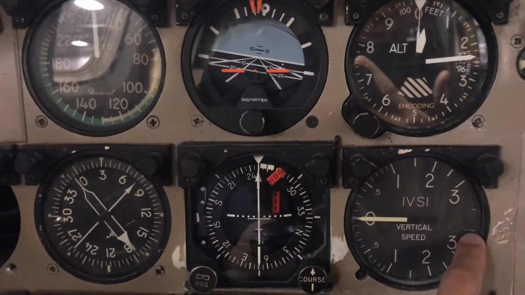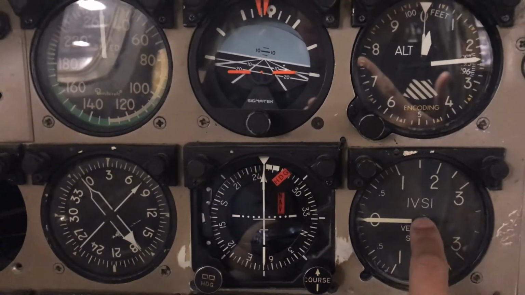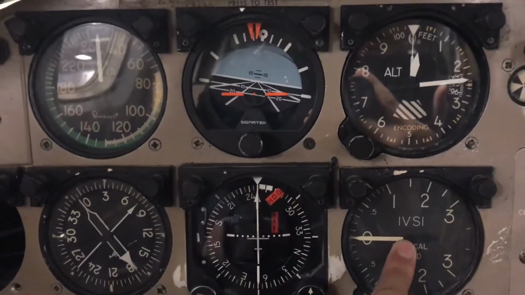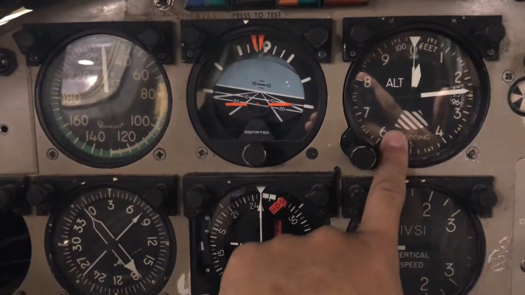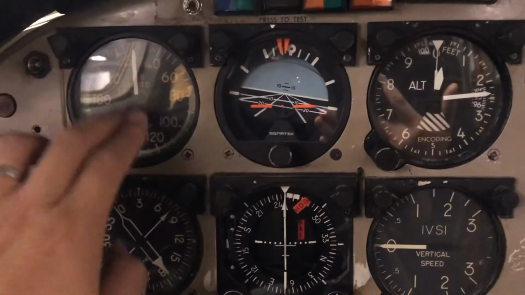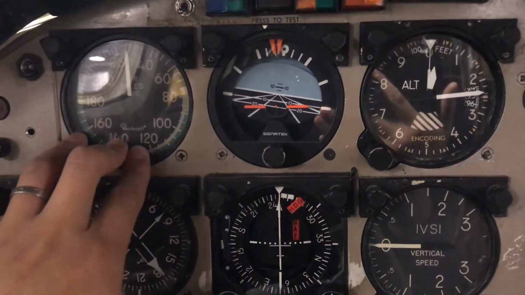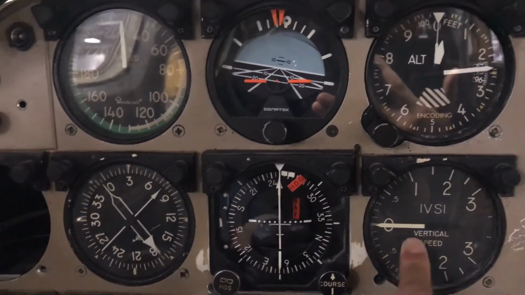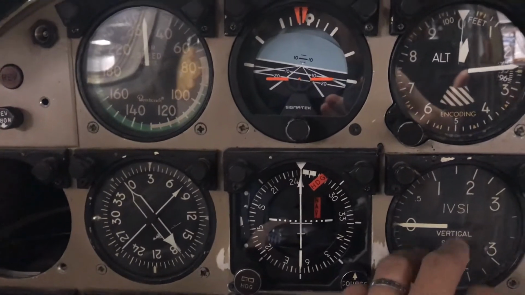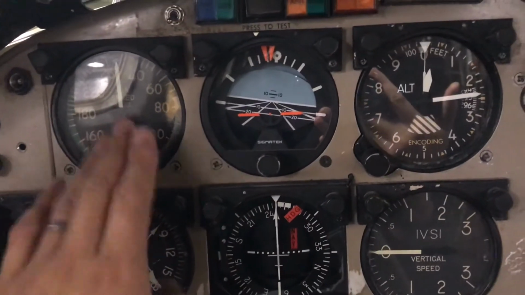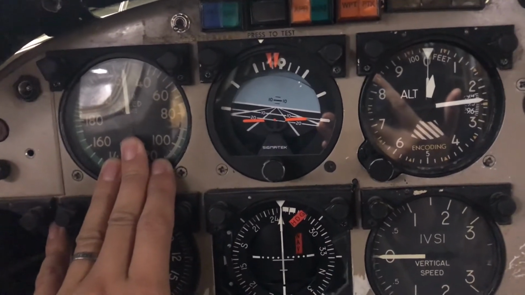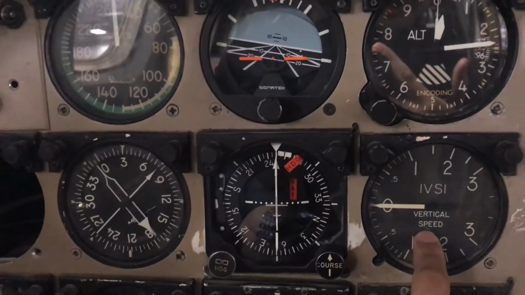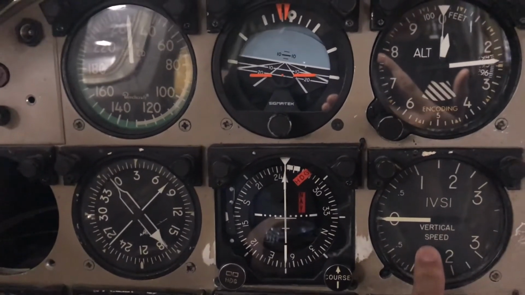The vertical speed indicator also uses the same static pressure as the altimeter and the airspeed gauge. It's kind of a combination of the airspeed mechanism and the altimeter mechanism. It's measuring the rate of change of the static pressure.